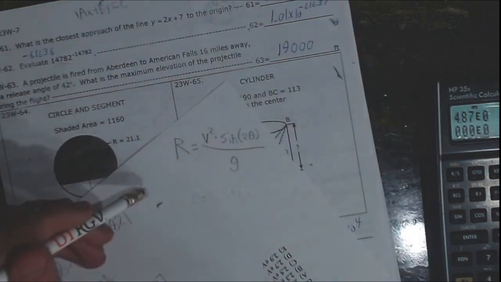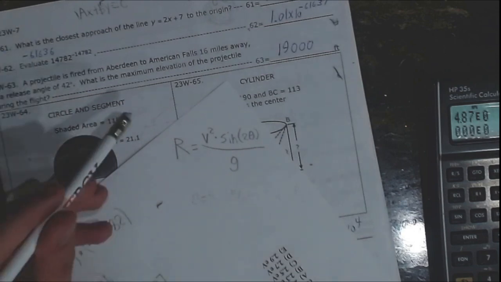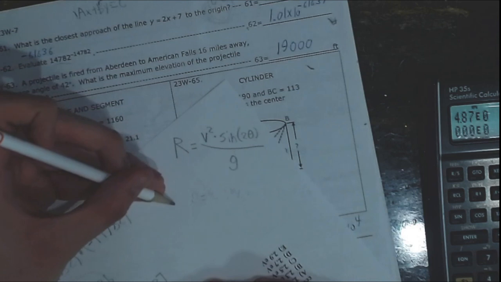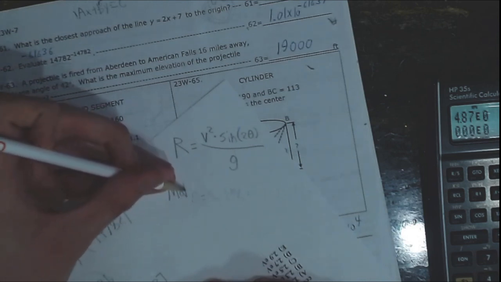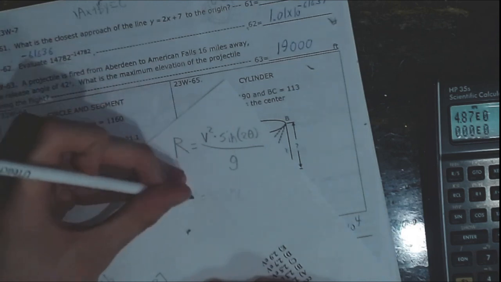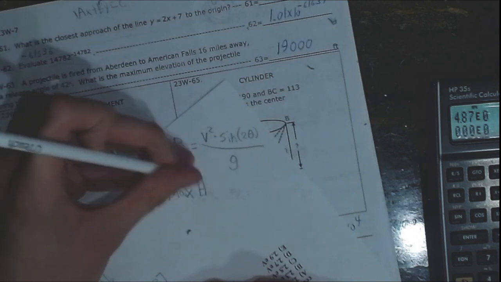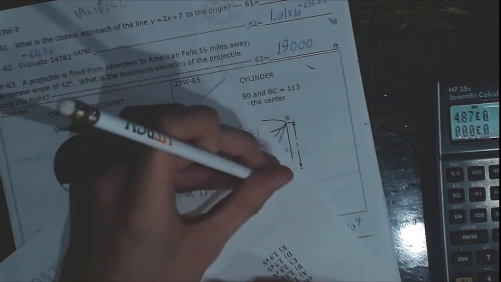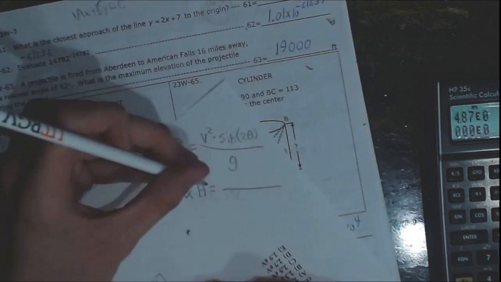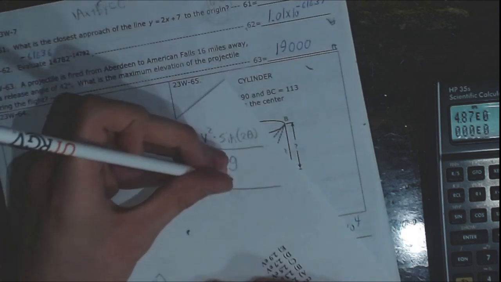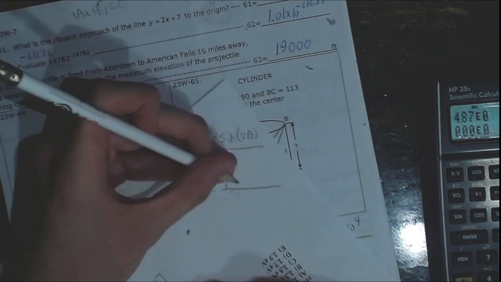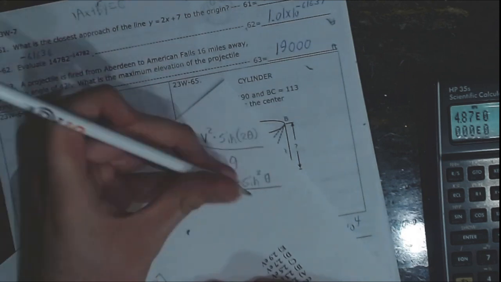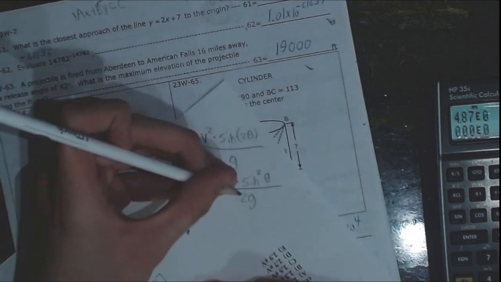But we're not looking for range. We want to look for the maximum elevation. And that brings us to our second equation. So our max height, h, is equal to... These equations are very similar. You want to make sure you don't have these confused. So our max height is v squared times sine squared theta over 2g.